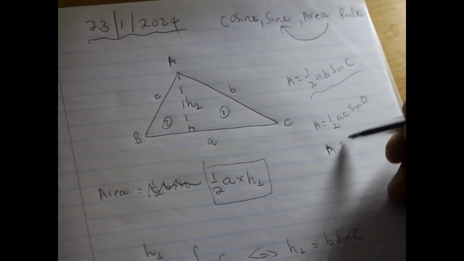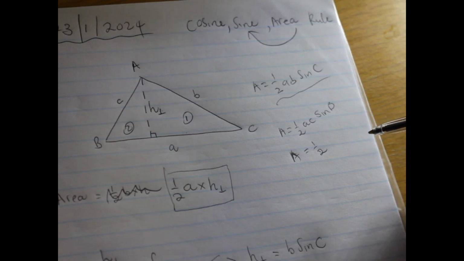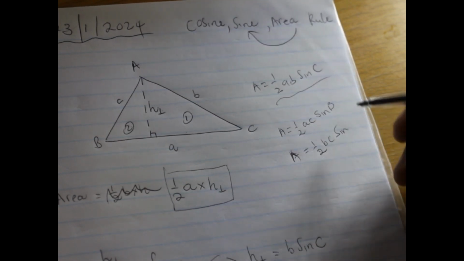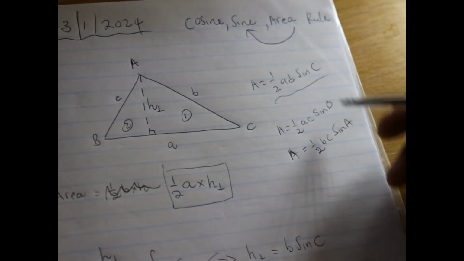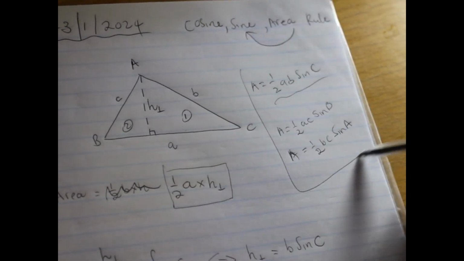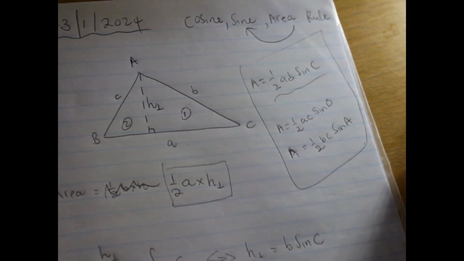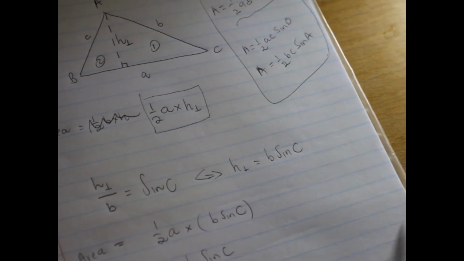So if we shift from vertex B to vertex A, then the area is given by 1 over 2 times, we need to know which two sides are meeting at vertex A, and that's B and C. So B, C, the sine of the angle where the two sides are meeting, and that's just A. Then you've got your area. All these expressions have to give you exactly the same answer, yes, if you're doing the right thing.